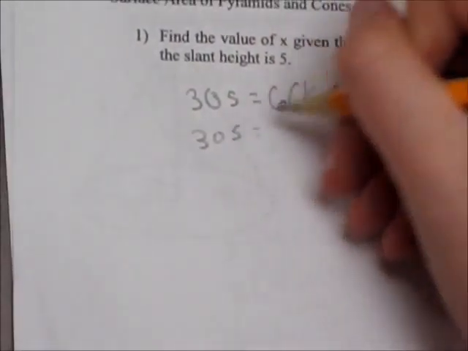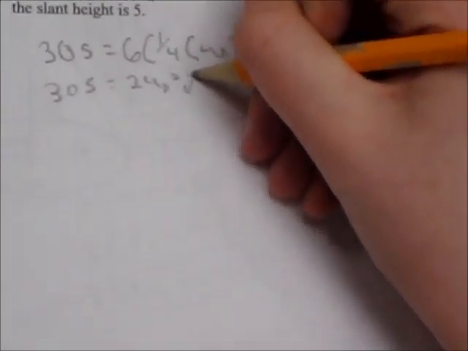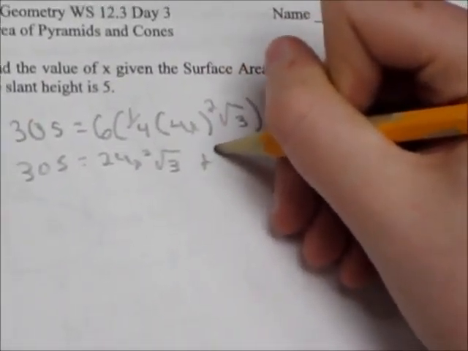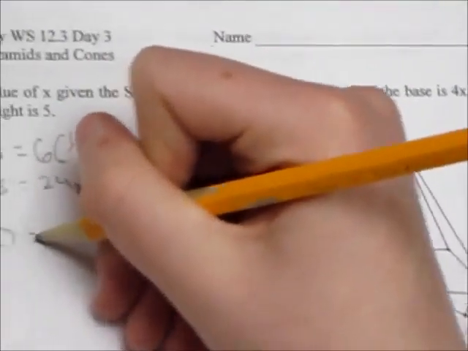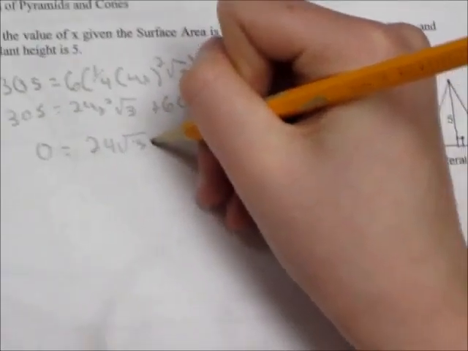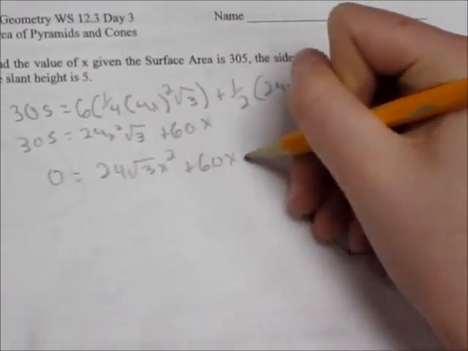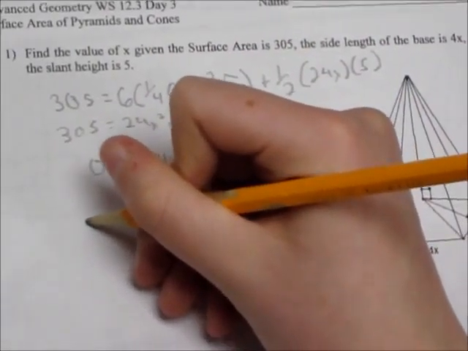Then you have 305 equals 24x squared times the square root of 3 plus 60x. Once you simplify it down to get everything on one side, you get 24 square root of 3 x squared plus 60x plus negative 305, or minus 305. It's really the same thing.